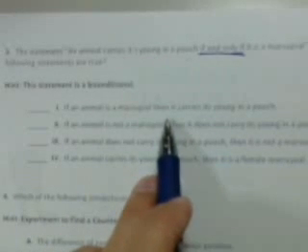Now for number 3, this is just a logic statement here, and you have to figure out which one's true and false. Now the key here is to notice that it is a biconditional, if and only if. So it has to work forwards, it has to work backwards. So if an animal carries its young in a pouch, then it is a marsupial. And then also, if it's a marsupial, then it carries its young in a pouch. So statement 1 is true because it says the same thing the statement says. An animal is a marsupial, it carries young in its pouch.